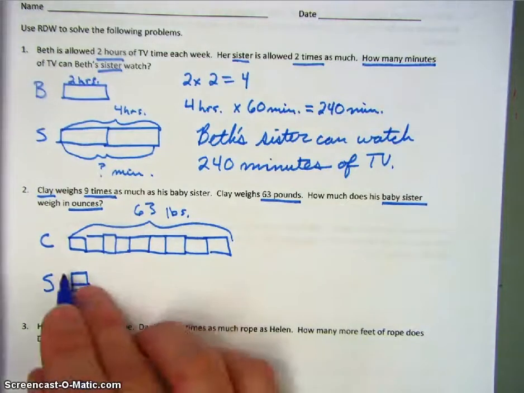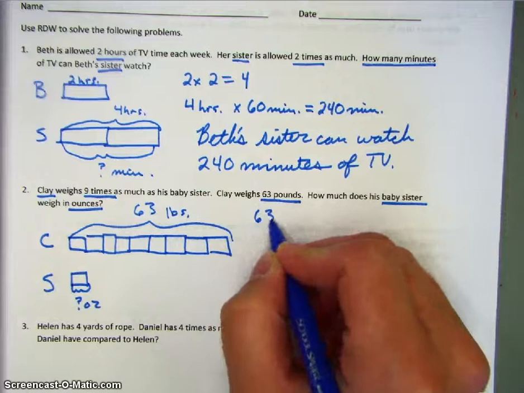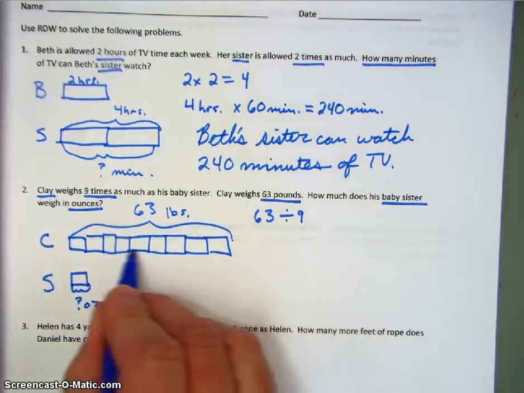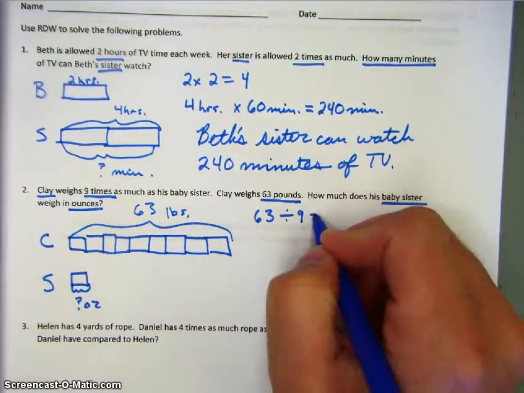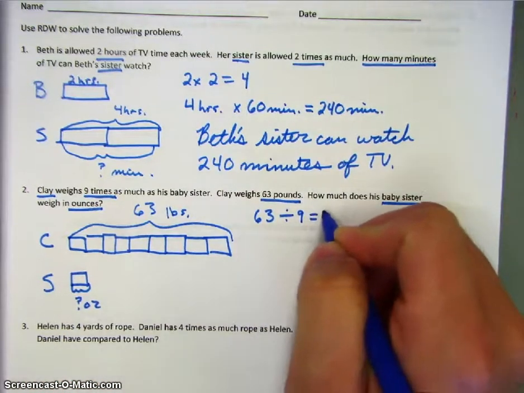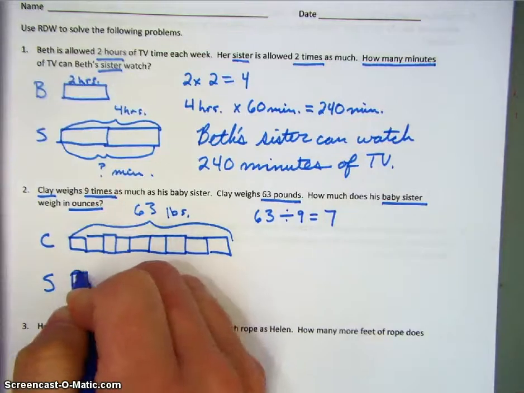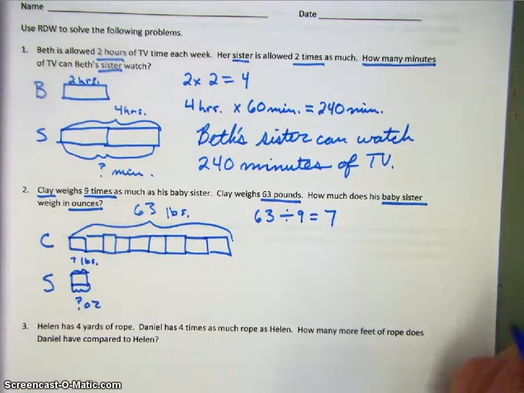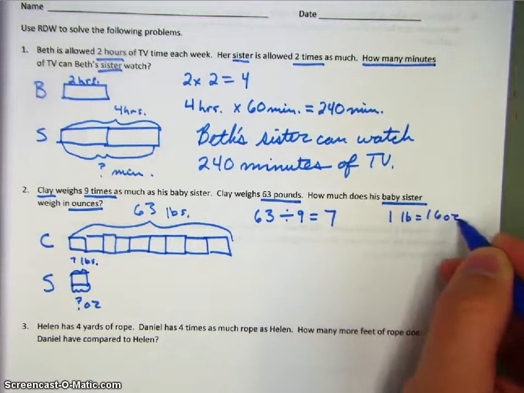So one thing we can see right away is that we have 63 pounds divided by 9, and that'll tell us how much each of those sections is and give us the weight of the sister in pounds. We know that 63 divided by 9 is 7. So that means the sister here weighs 7 pounds. Well, we know that 1 pound equals 16 ounces.